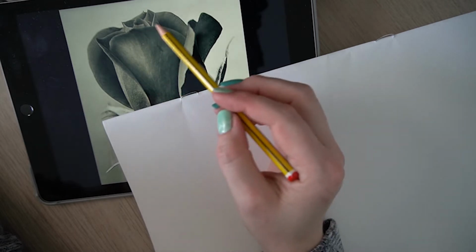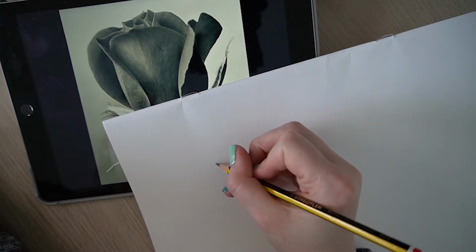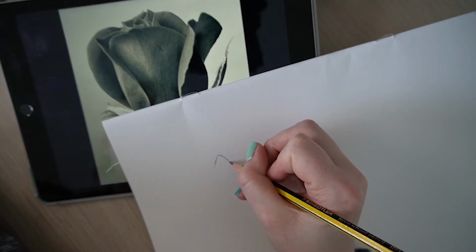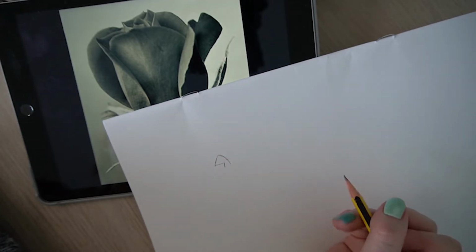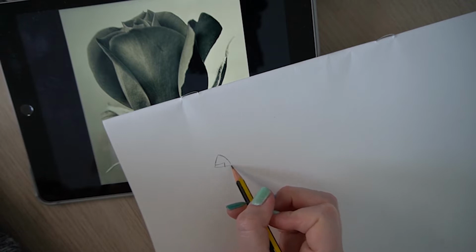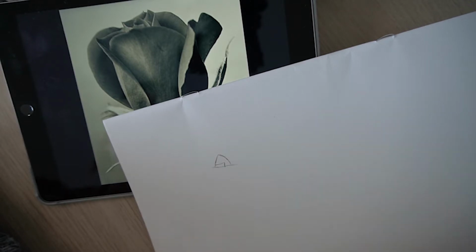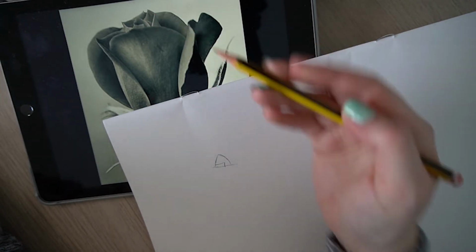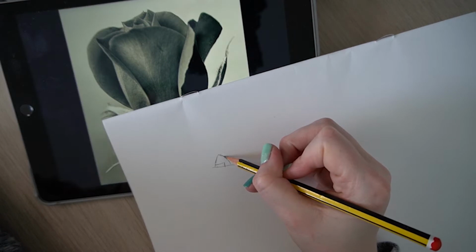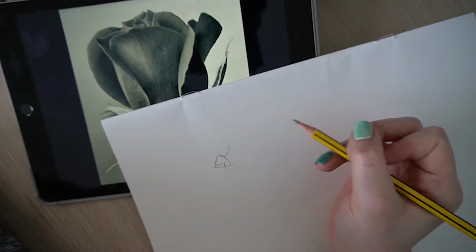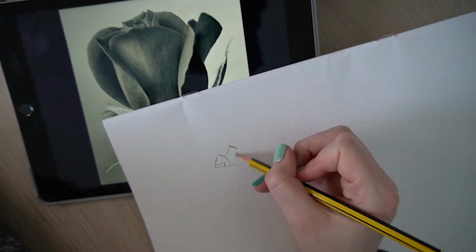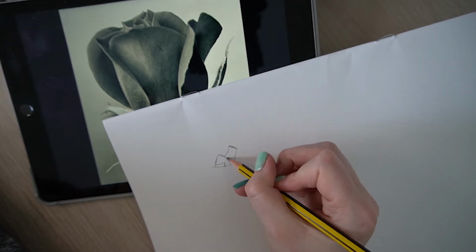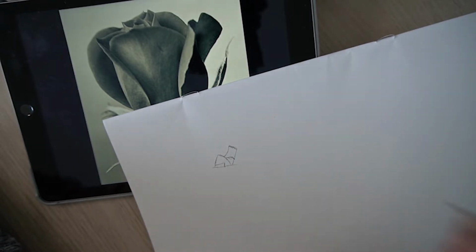So starting with the top part here, I can see a triangular shape and a little corner coming in, a rectangular shape, and that's the top of the next petal. And then next to it, I've got another curved line coming up from above, comes straight along and then straight down to meet the line here with a little curve within it.